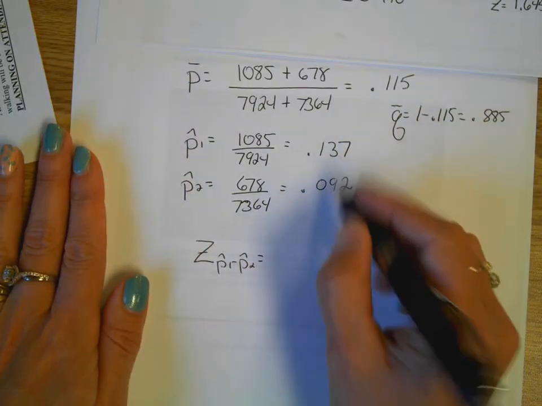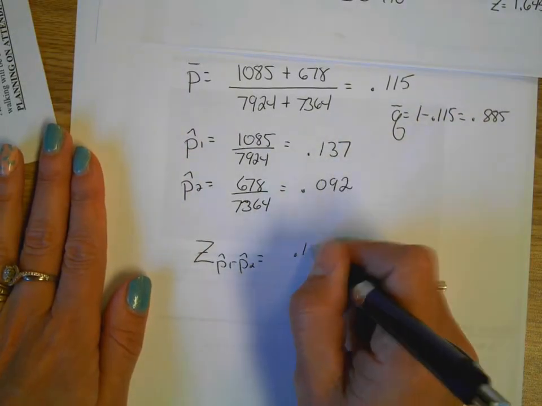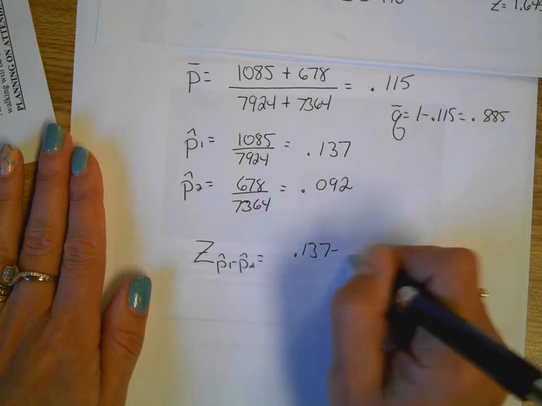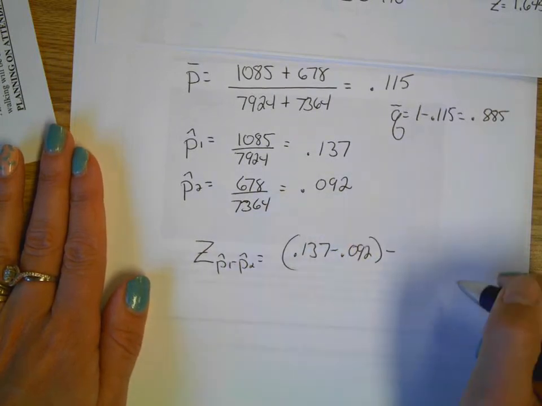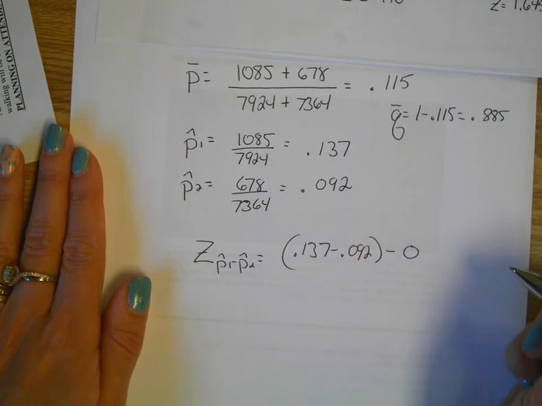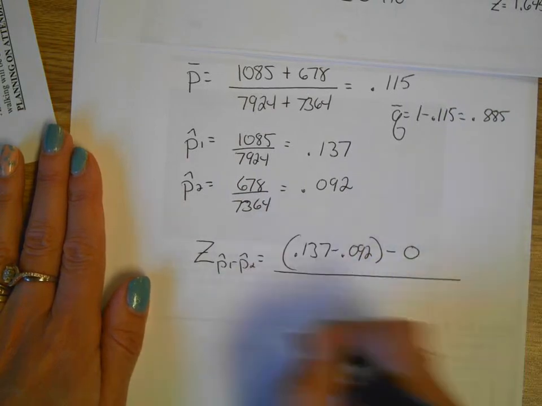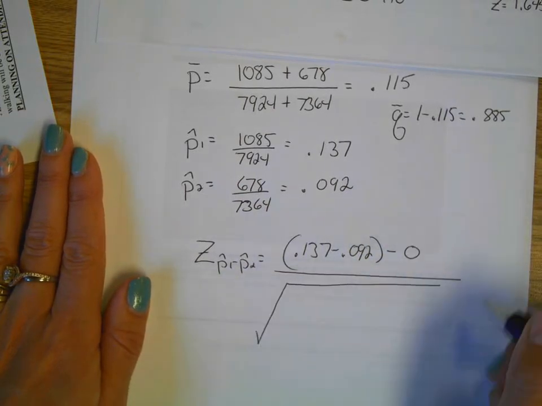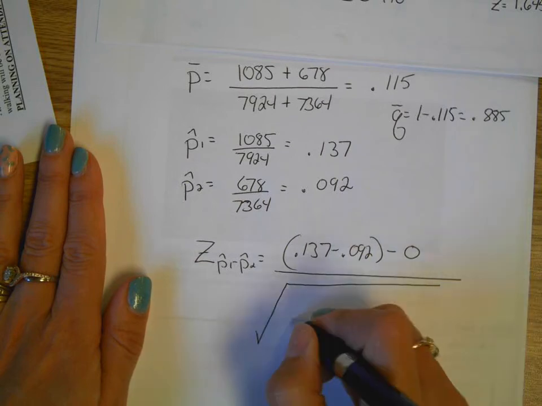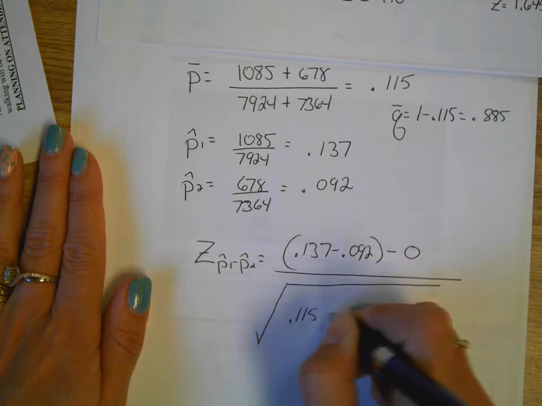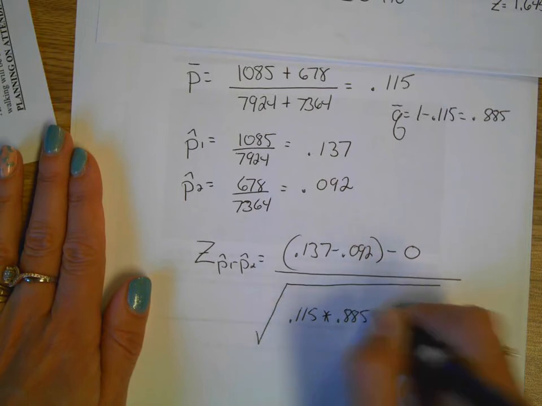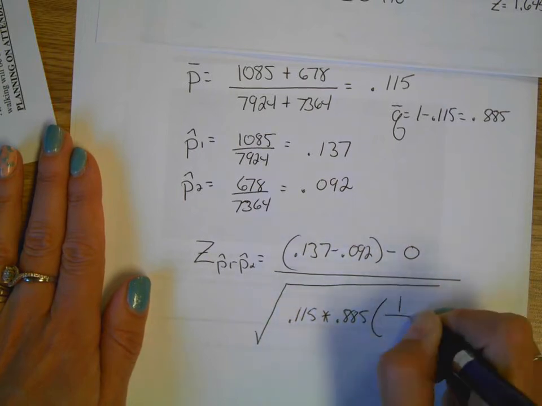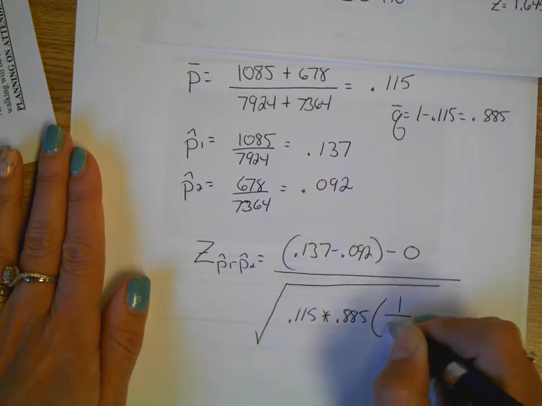The formula says subtract your P hat, 0.137 minus 0.092. Then the difference in the hypothesis is a 0. The denominator is P bar times Q bar, and then times the quantity, 1 over each sample size.